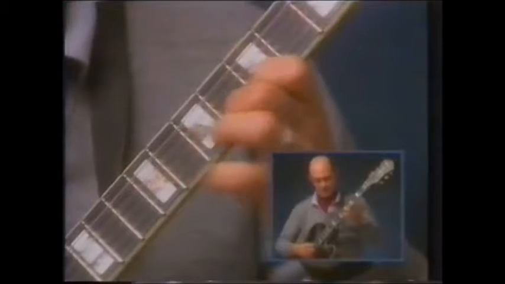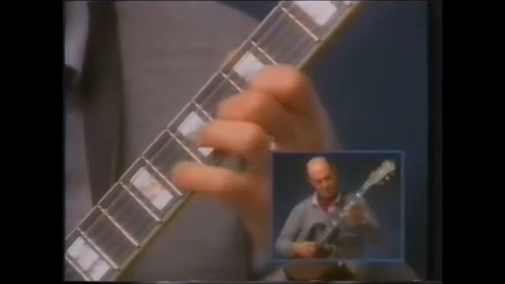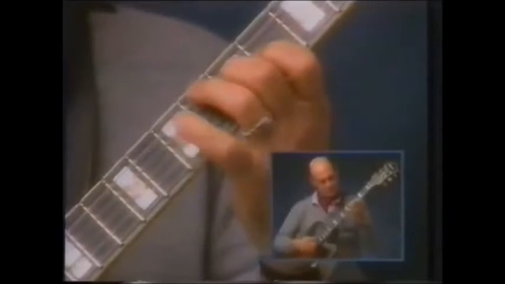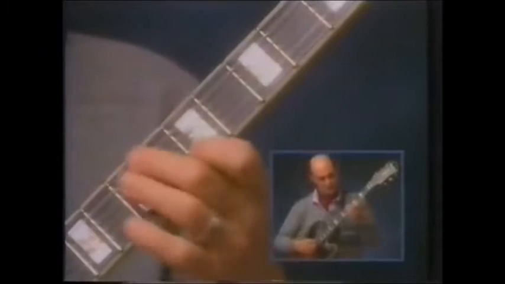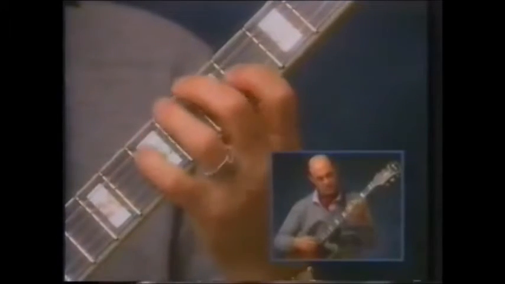If you want to practice it, you should practice like this. You have to strengthen this finger. I think the weakest finger for most players is this finger here. See, that's not picked. It's not. That's hammered.